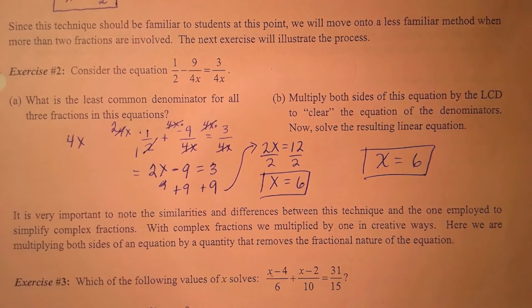It is very important to note the similarities and differences between this technique and the one employed to simplify complex fractions. With complex fractions, we multiplied by 1 in a creative way. Here, we are multiplying both sides of an equation by a quantity that removes the fractional nature of the equation.